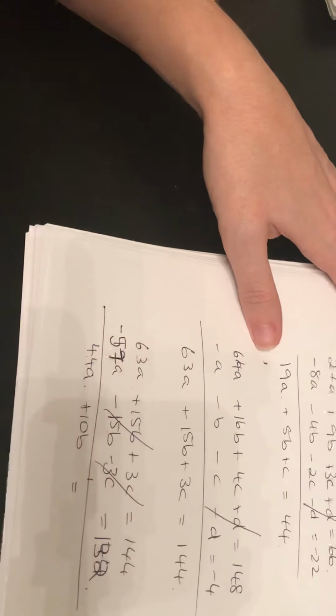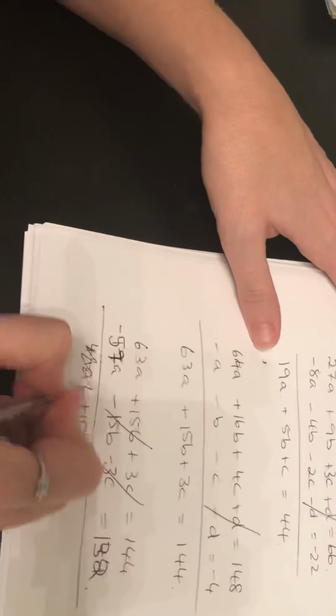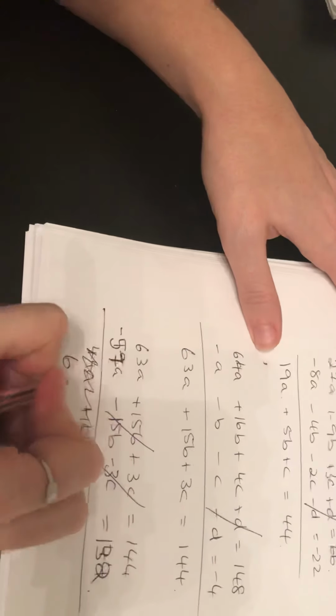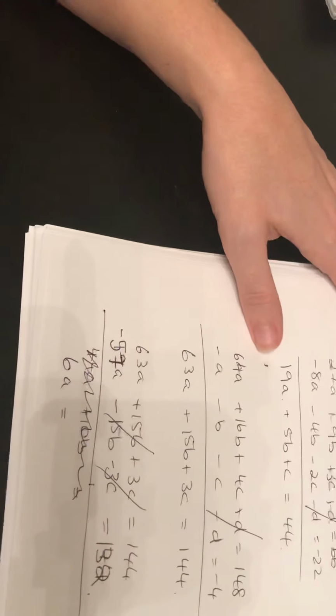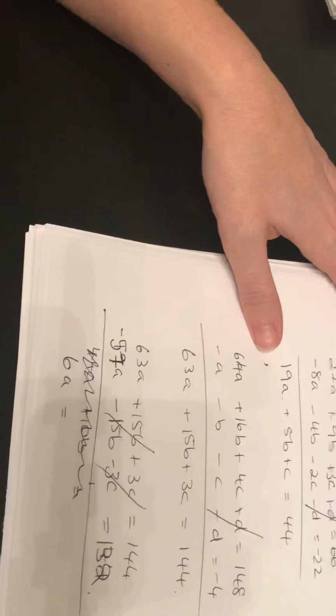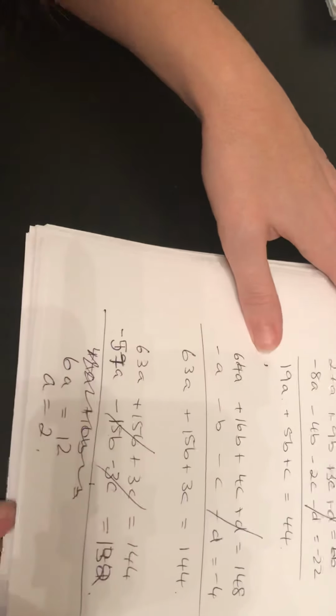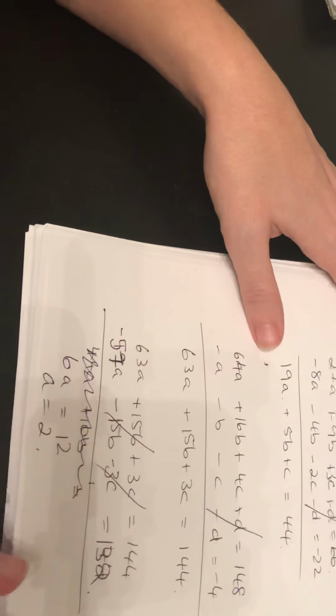So I end up with 63 minus 57 gives me 6a is equal to 144 minus 32 is 12. A is equal to 2. Excellent.